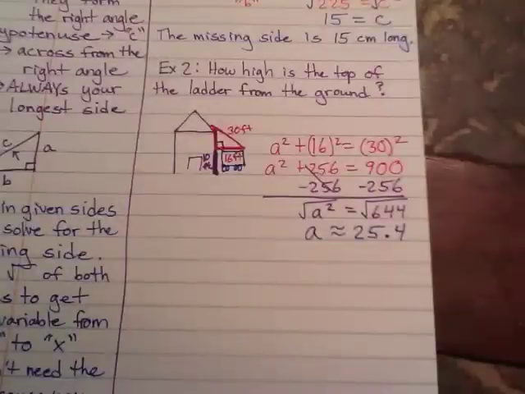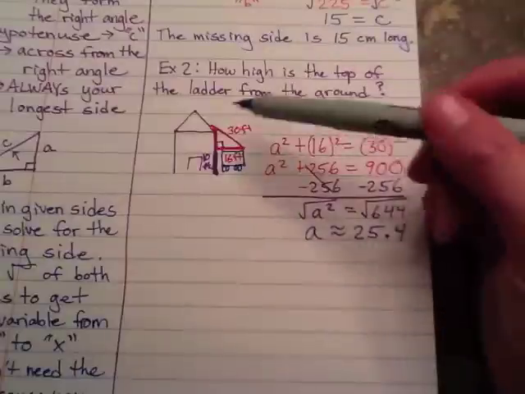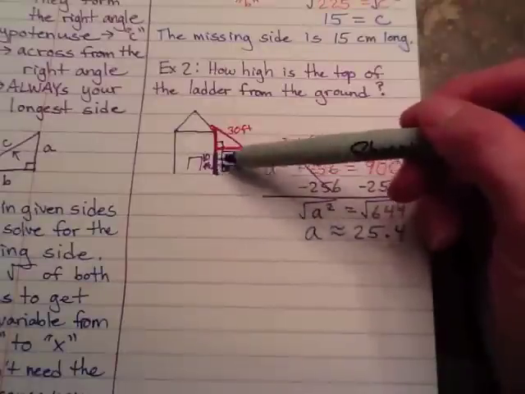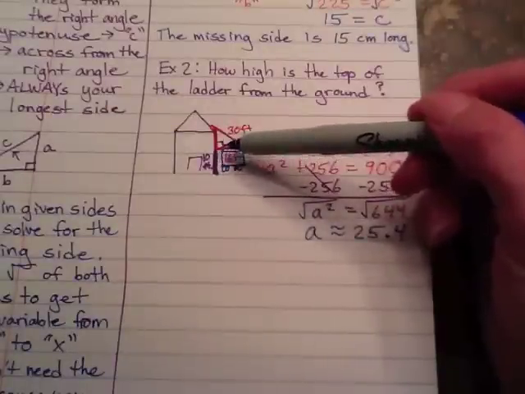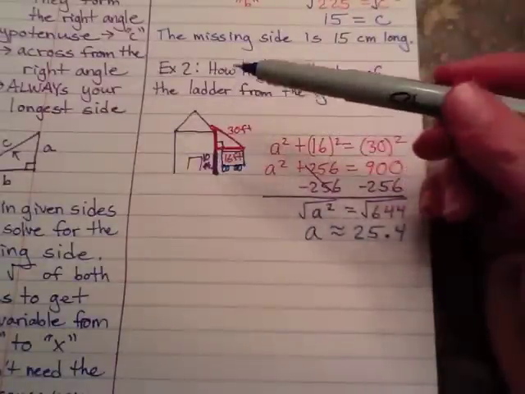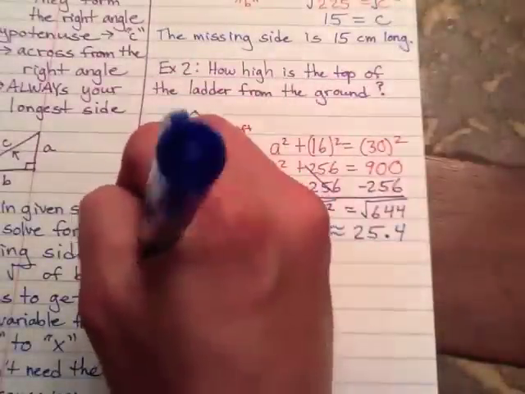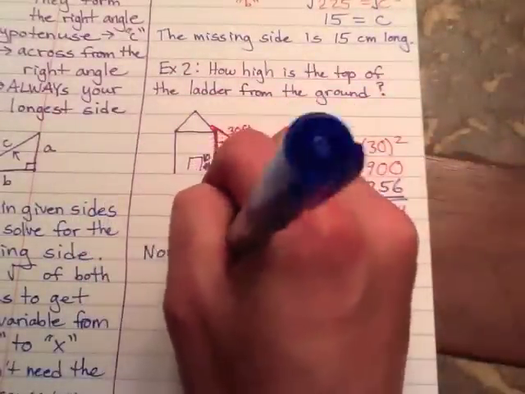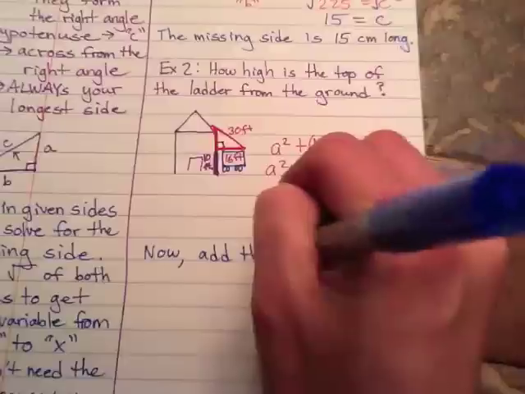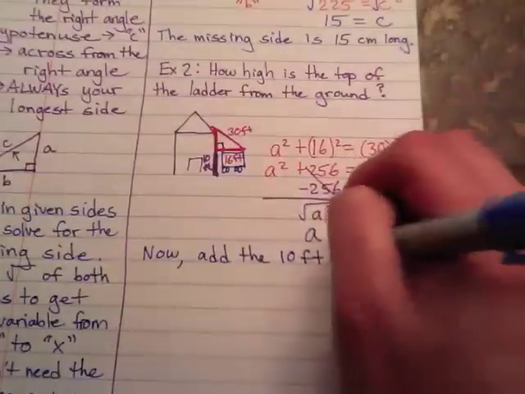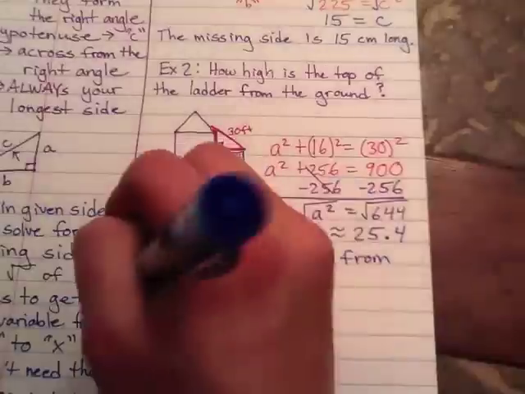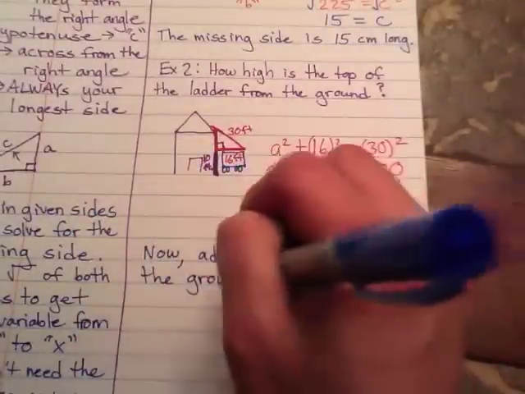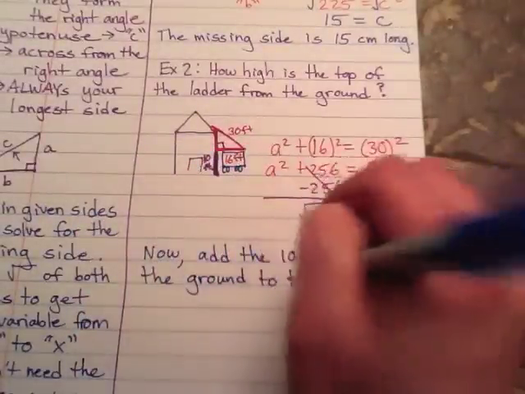So now I have my A side is 25.4, but I need to add that 10 still, the 10 feet for how high it started. So now add the 10 feet from the ground to the ladder.